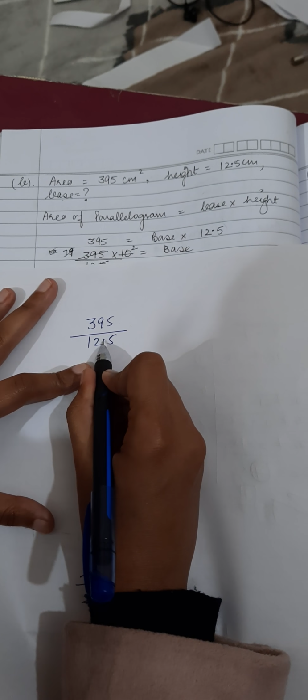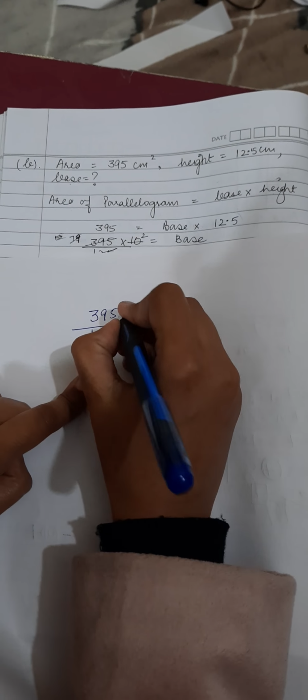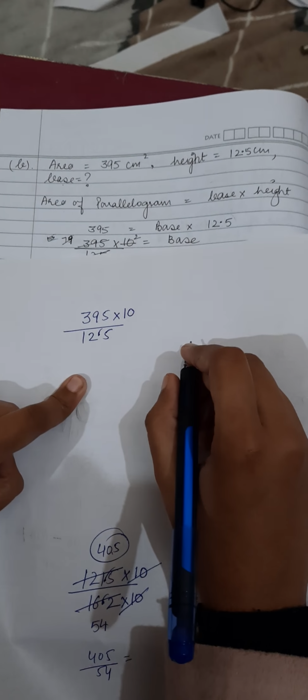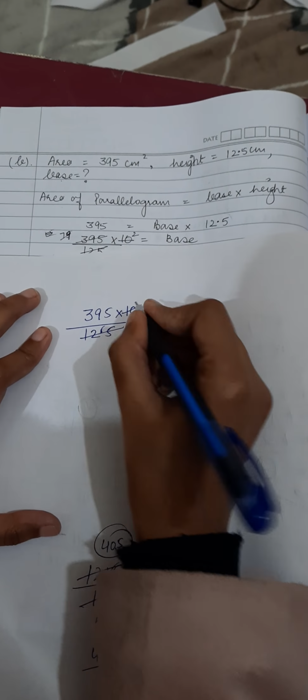Now this decimal is in the denominator. After the decimal, 1 digit is there. So to remove this decimal, I am going to multiply the numerator with 10. You are going to cancel these. Let us cancel these two on the table of 5.